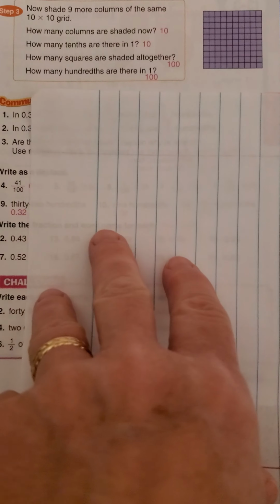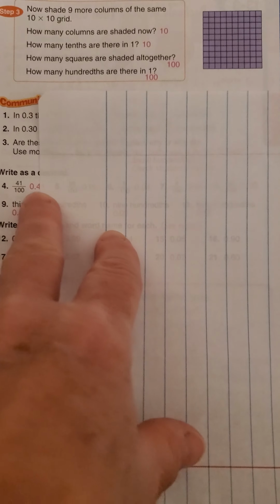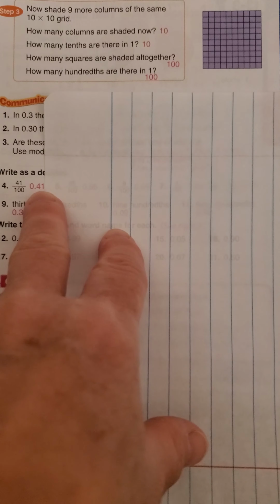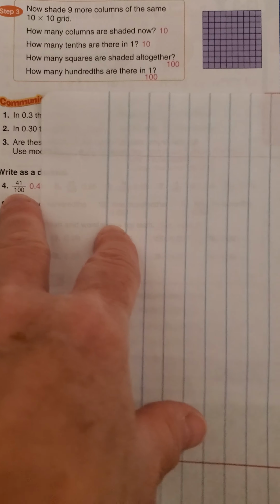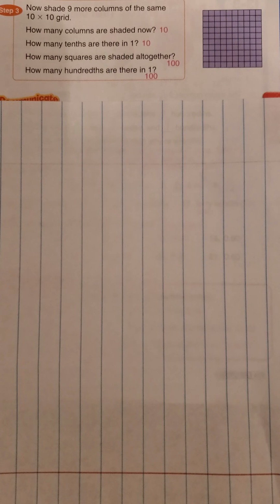Okay, so let's do this one here too. 41 hundredths. That would be 0.41. 41 out of 100. I want you to do the rest of the page yourself, and then you're going to do for homework page 157. Okay, 157 is your homework page, and I'll be back.